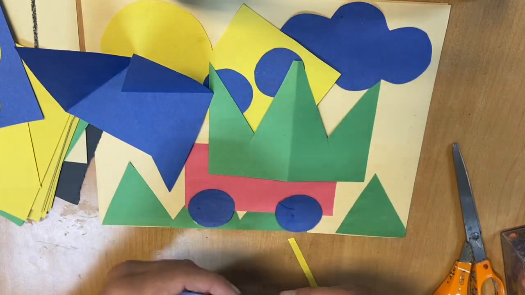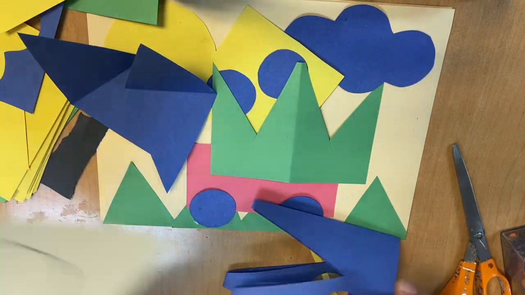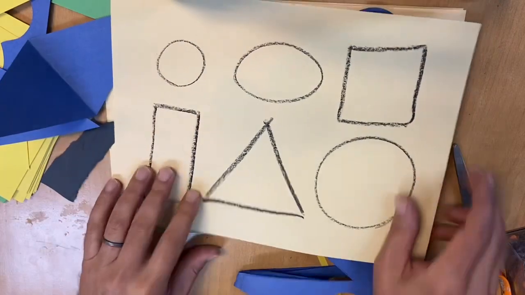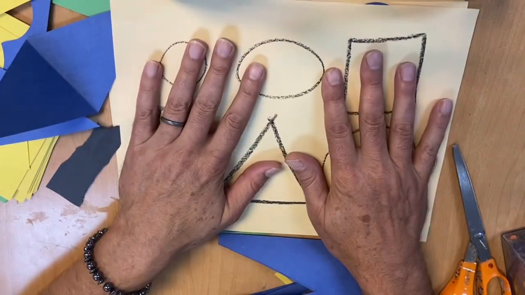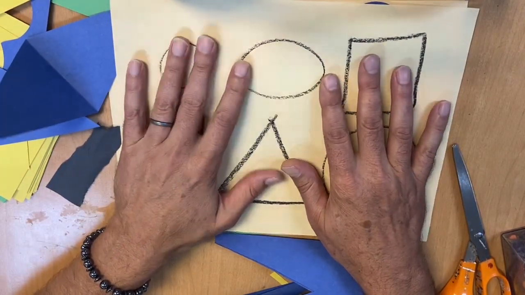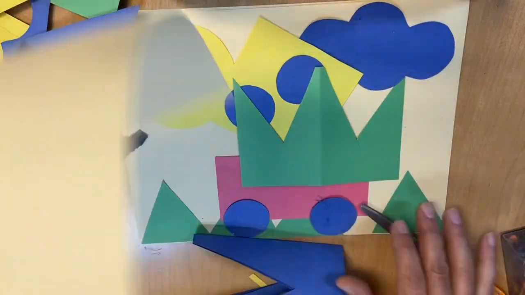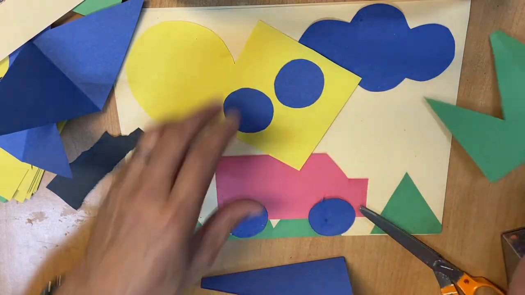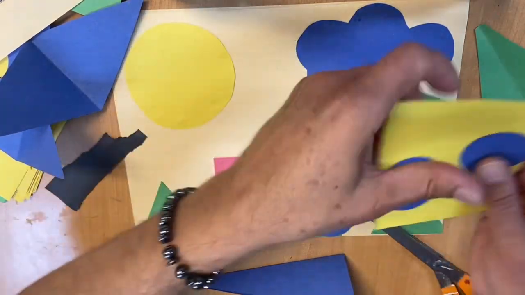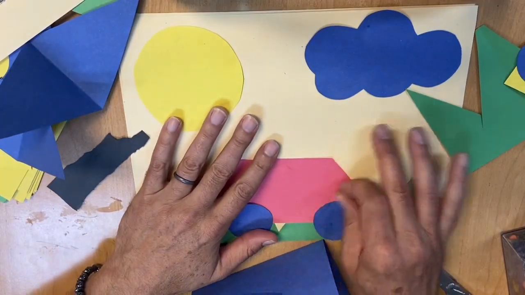So if you want to practice circles, squares, triangles, ovals, rectangles, you will get much better at making everything you want to. You can make a person, you can make a rocket, an alien, a monster, a car in a rainstorm with the sun shining, or what have you.